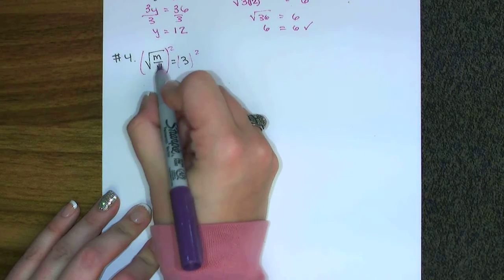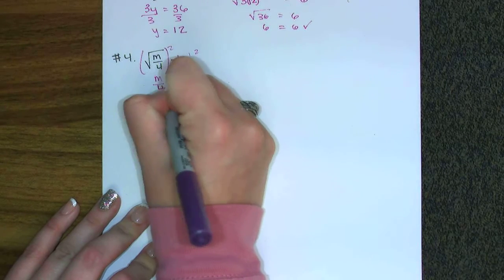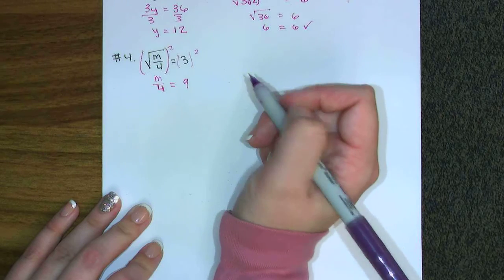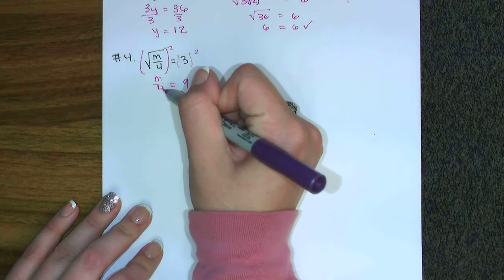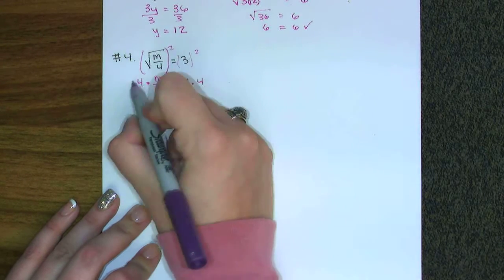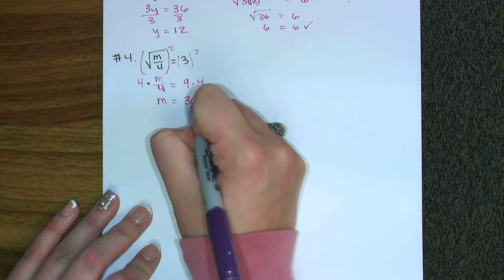So this now becomes m over 4 is equal to 3 squared is 9. So now I need to multiply both sides by 4 to get rid of this 4 on the bottom. So those go away, so I'm left with m is equal to 9 times 4 is 36.